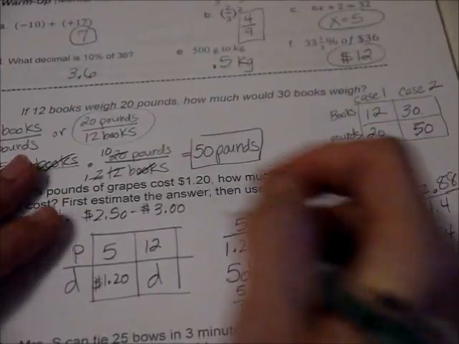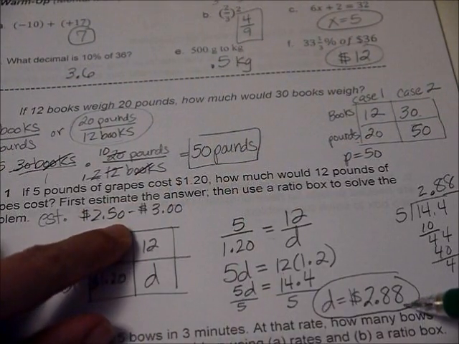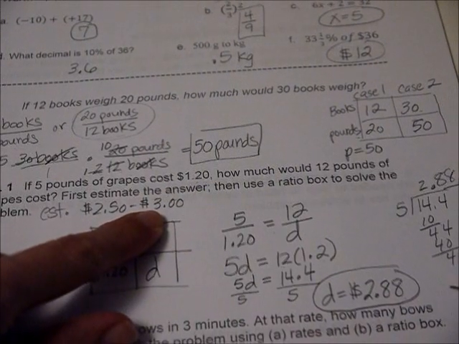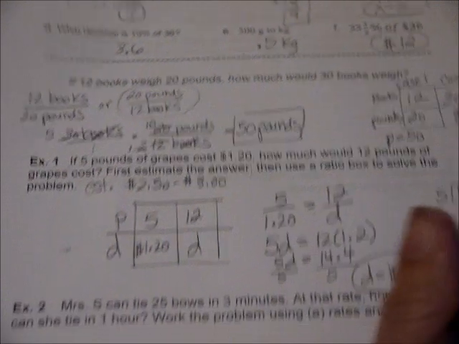So $2.88 is how much? Now we're going to go back to our estimate. Is that between $2.50 and $3? Absolutely. So I'm very happy with our answer, and we can move on.